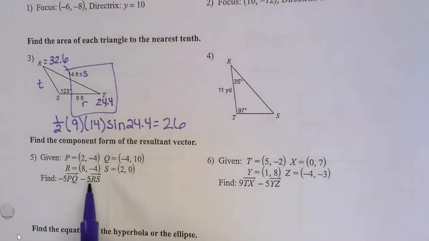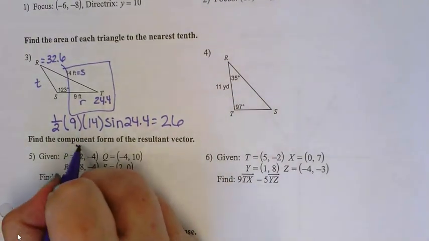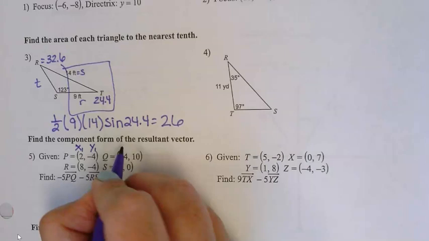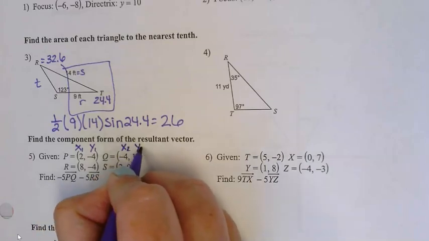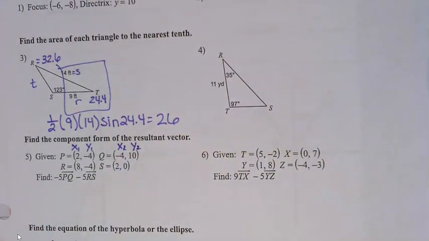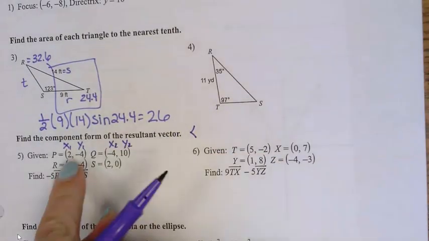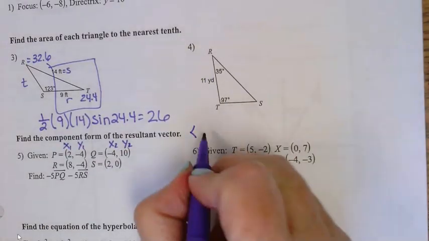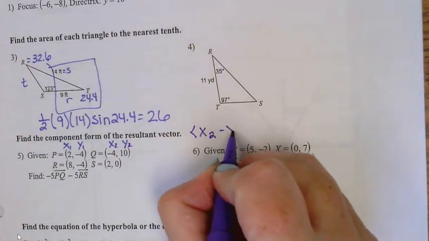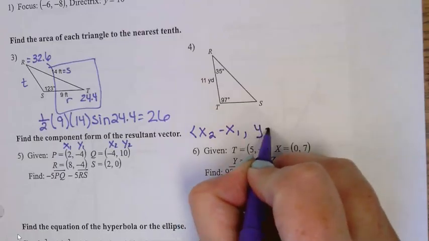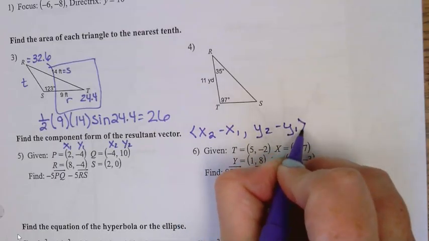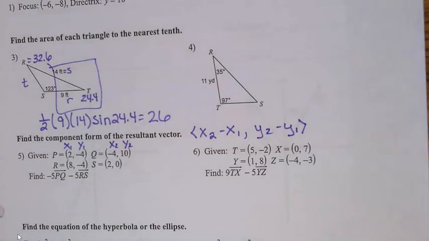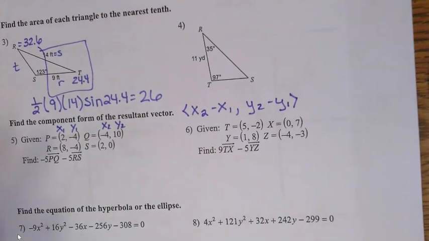Okay. Now, here we're going to do x1, y1, x2, y2. So first things first, we have to get these. We have too many ordered pairs going on. So we're going to use this formula. Okay, I'm going to put this on another page.